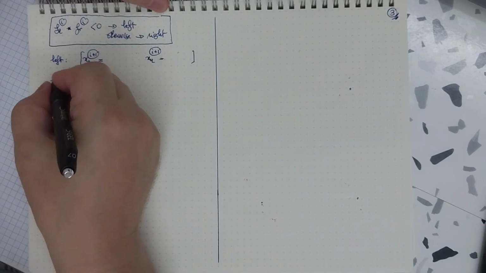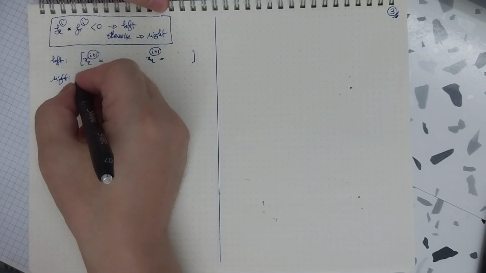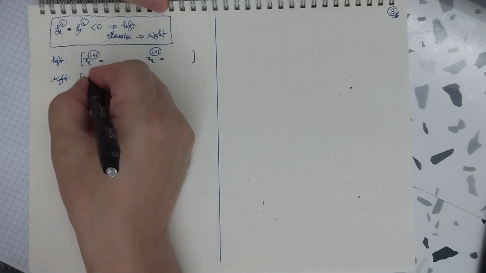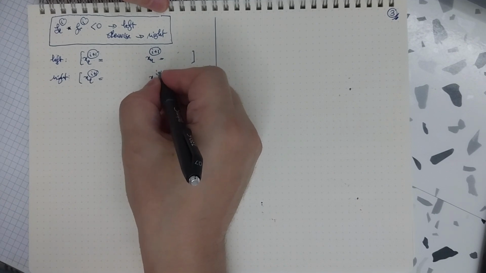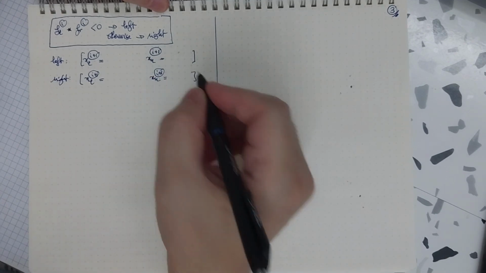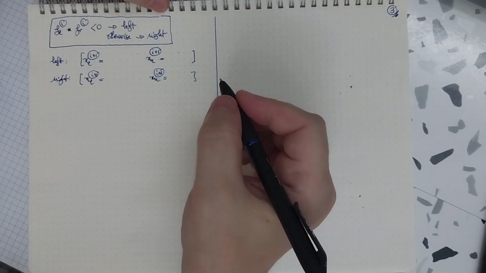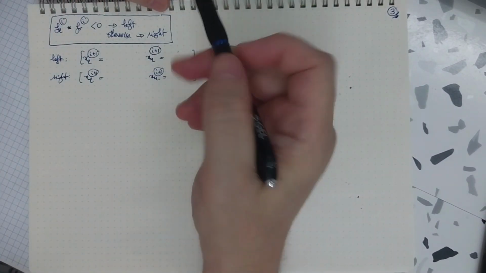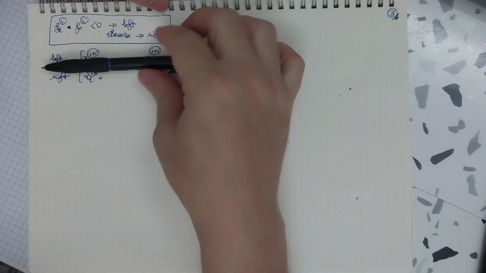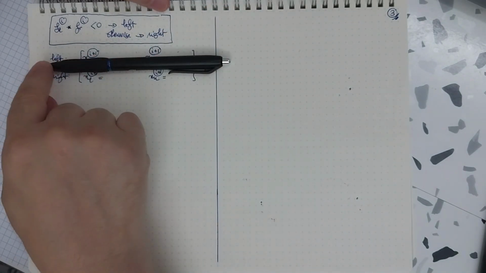And at the right, XL I plus 1 equals and XU I plus 1 equals. So at the left, imagine we have here the x-axis.